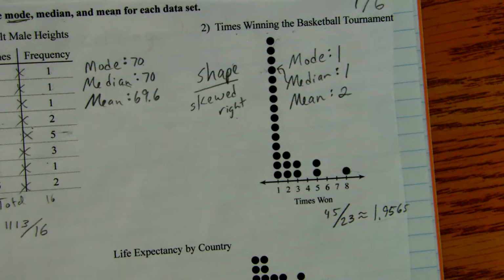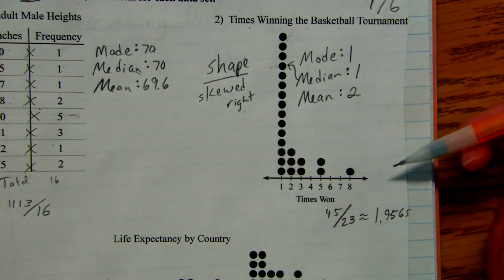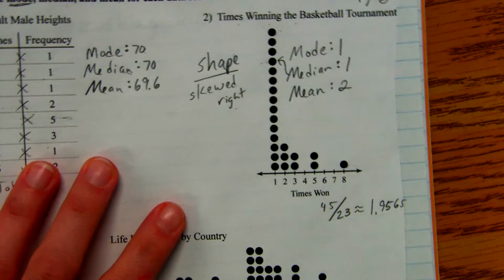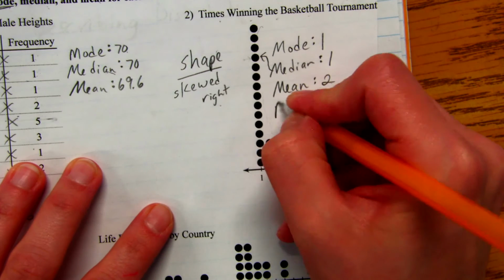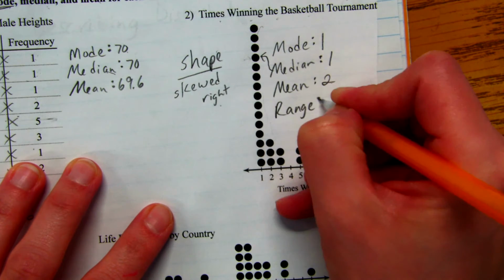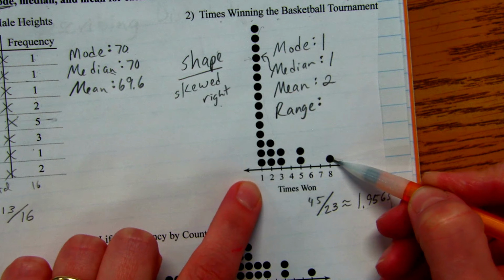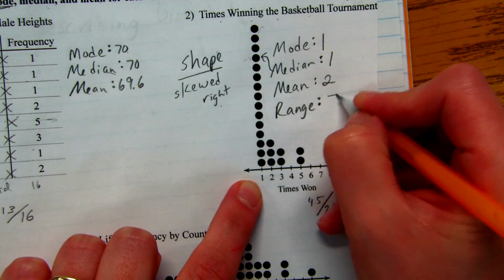All right? Okay. So we've described shape and center. The one thing we haven't talked about yet is called spread, and that's range. So let's add that onto this one. We did talk about range on our vocabulary. What is the range of this data set? It goes from 1 to 8, so 8 minus 1 is 7.